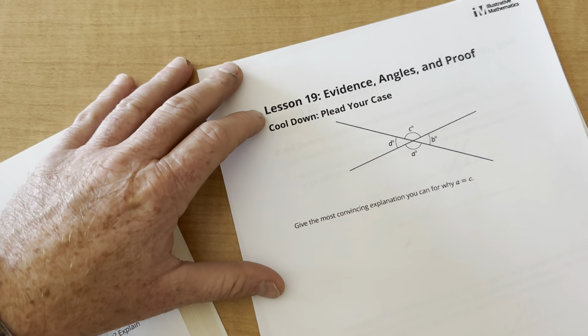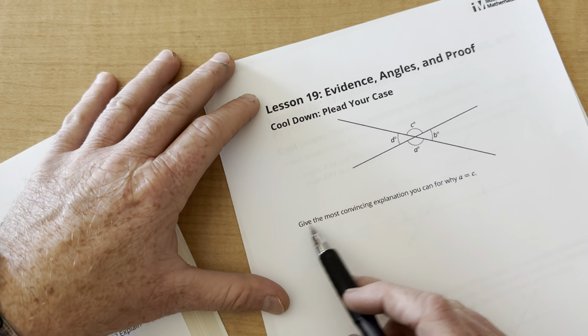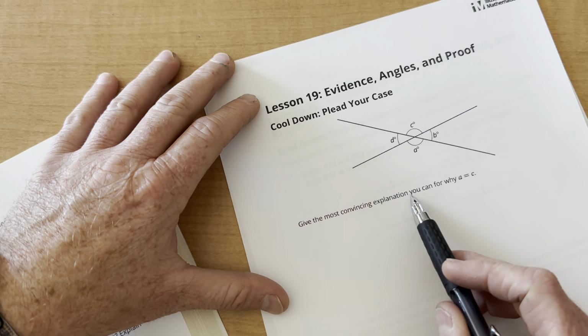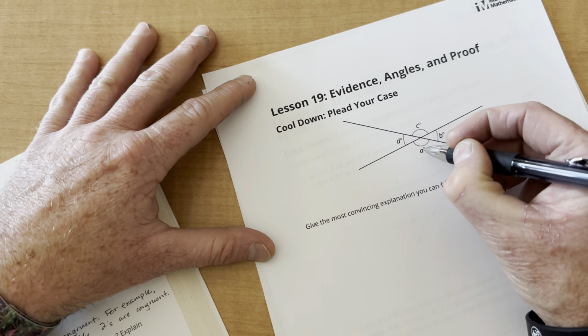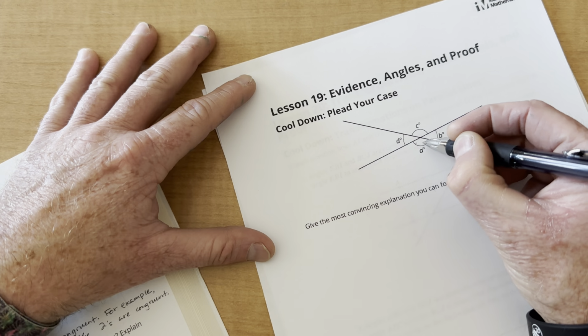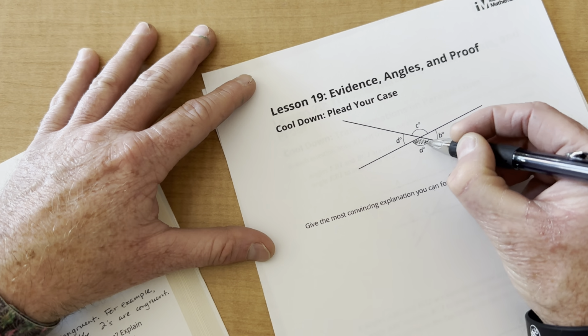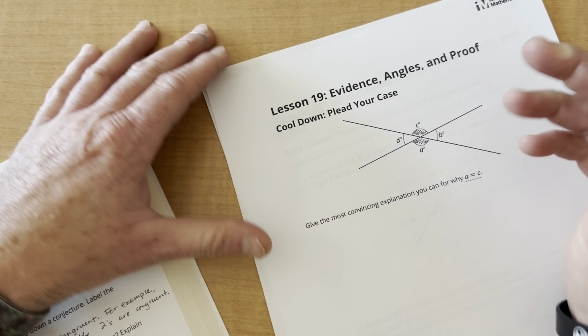Lesson 19, cool down. Give the most convincing explanation you can for why A equals C. This is A. This is C. Why does A equal C?